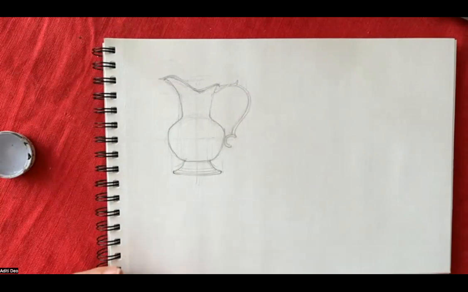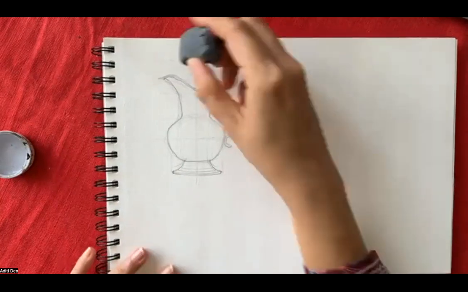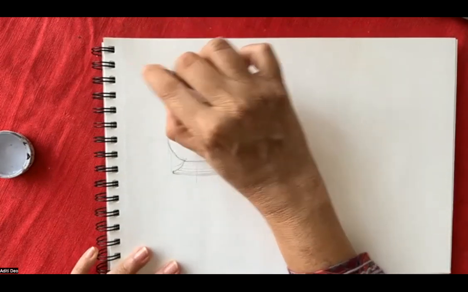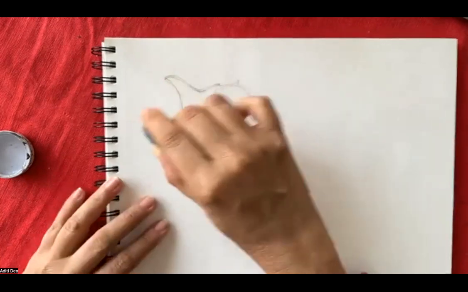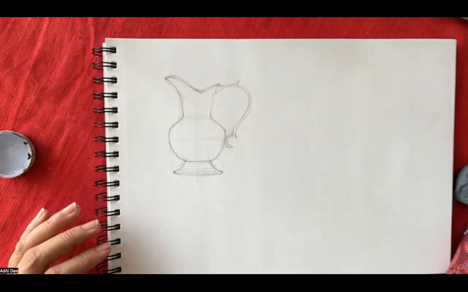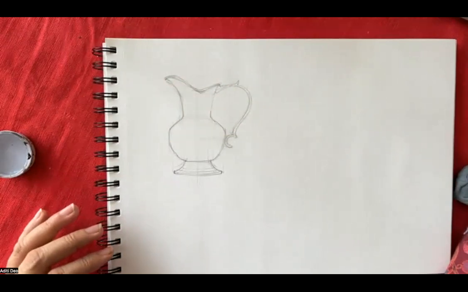Okay, is everyone okay with this? All right. So I'll start erasing my grid lines. Just have a look at this, Aditi. It's okay, no? With the grid line. Yeah, looks good. Looks good.